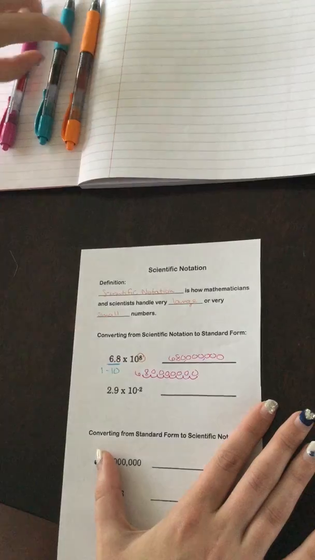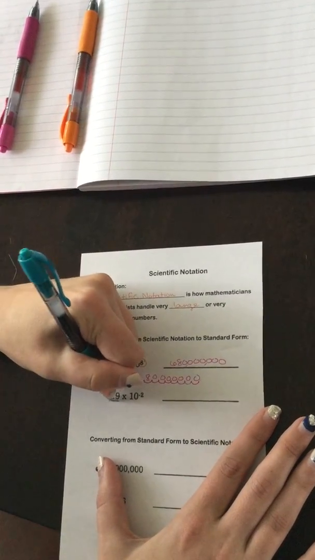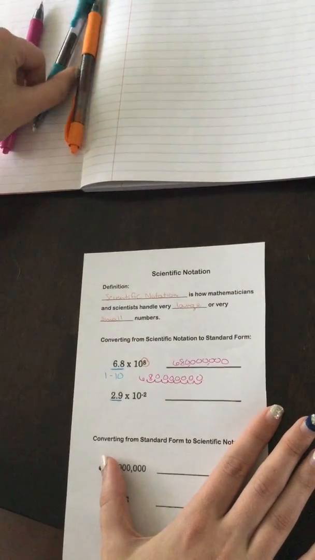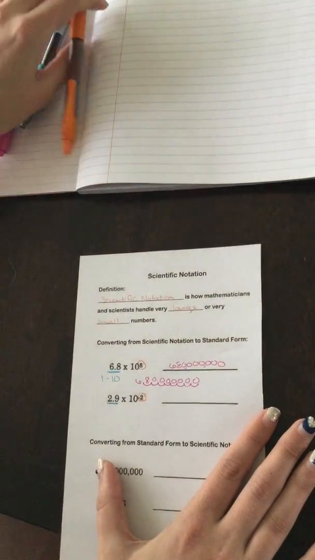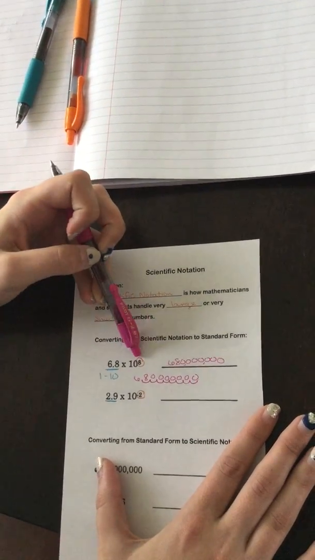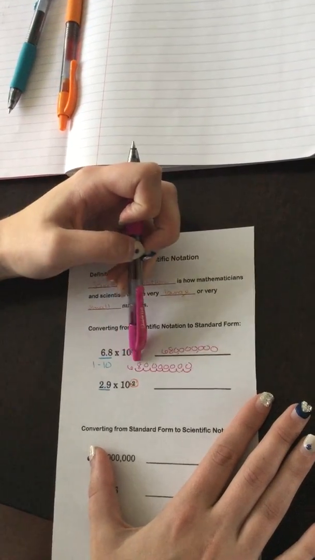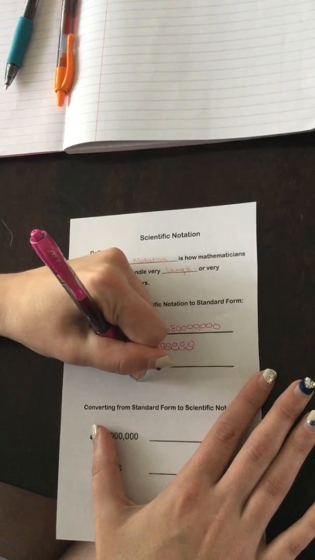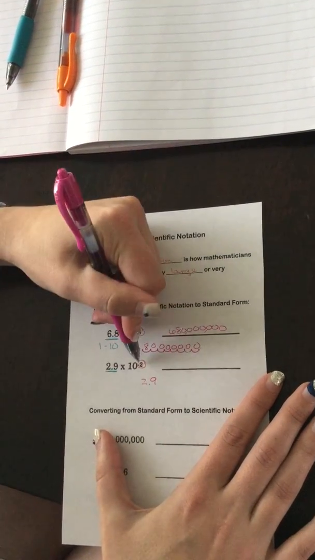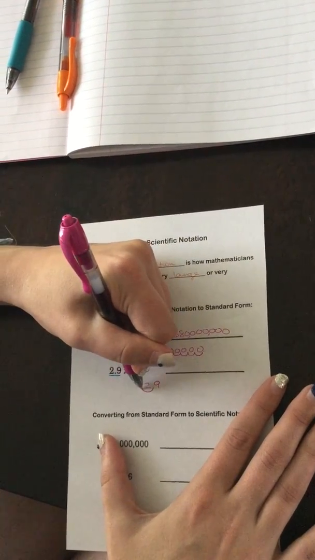So let's look at our next example. We have 2.9, which is between 1 and 10. This time our exponent is -2. So for our first example, when our exponent was positive, we moved our decimal to the right. If our exponent is negative, that means we're going to move our decimal that many places to the left.